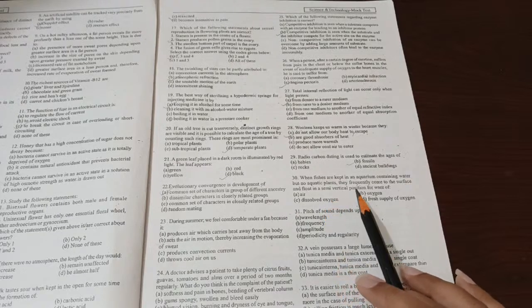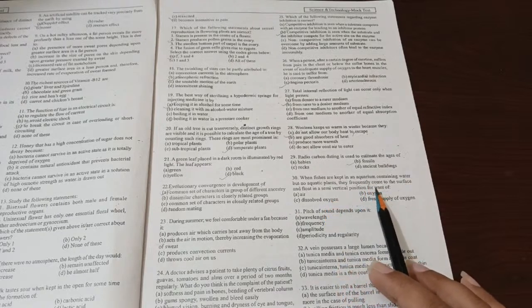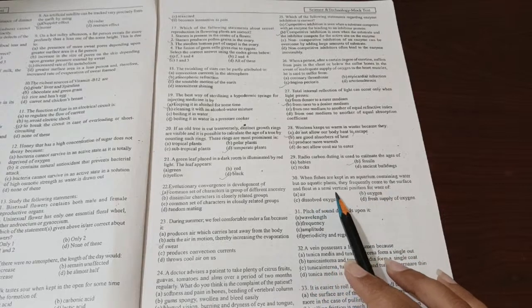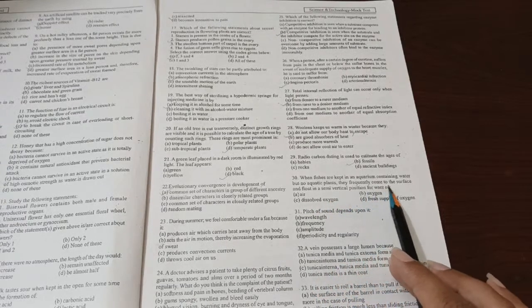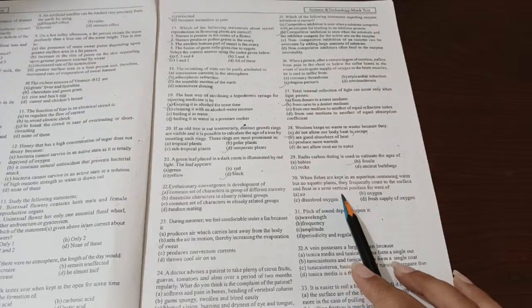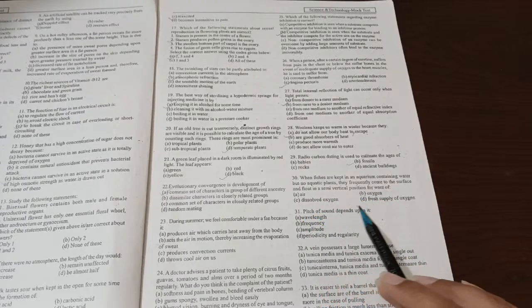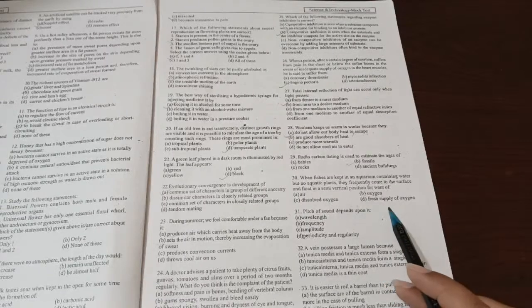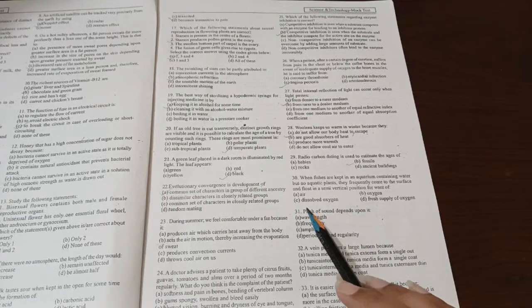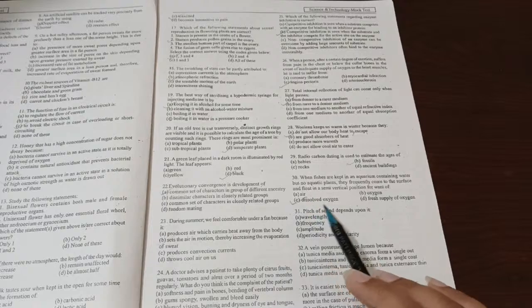When fishes are kept in an aquarium containing water but no aquatic plants, they frequently come to the surface and float in a semi-vertical position for want of air, oxygen, dissolved oxygen, fresh supply of oxygen. तो इसका आंसर है ऑप्शन सी dissolved oxygen.